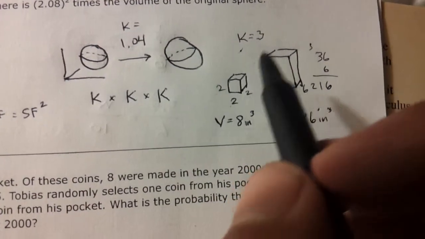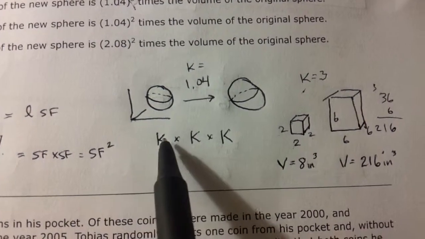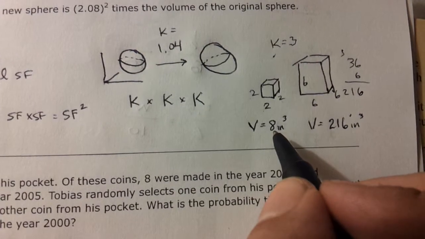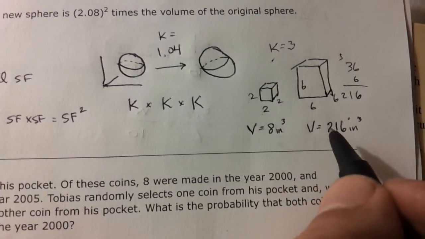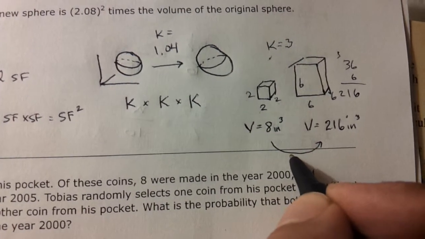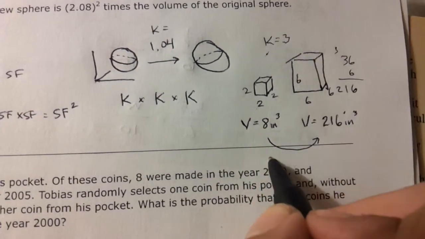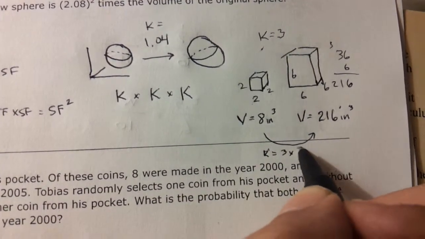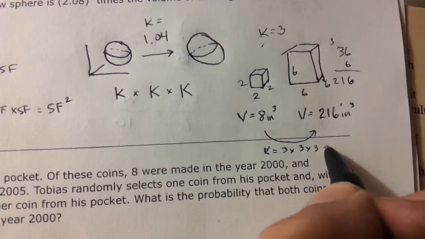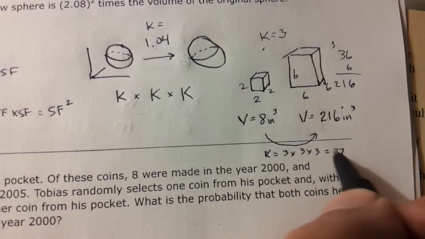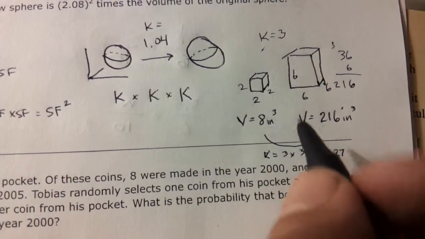So let's take a look. K is 3. So let's see if this holds up. Scale factor times scale factor times scale factor. So let's see how their volumes are related. 8 to 216 should be scale factor of volume of 3 times 3 times 3. 3 times 3 is 9, times 3 is 27. Their volumes should be related by a scale factor of 27.